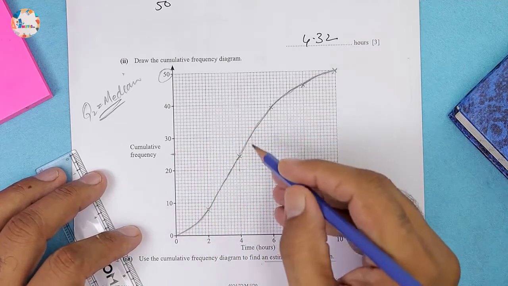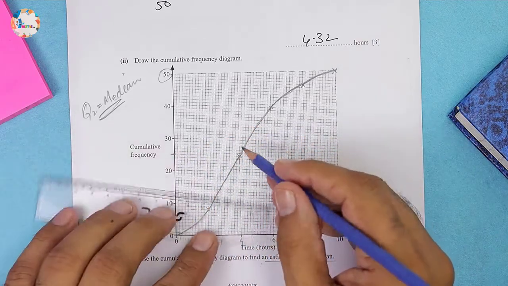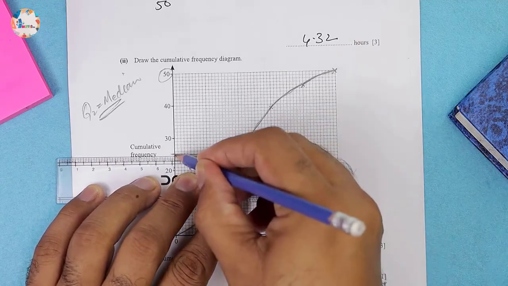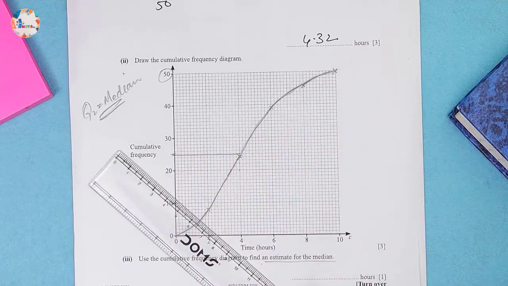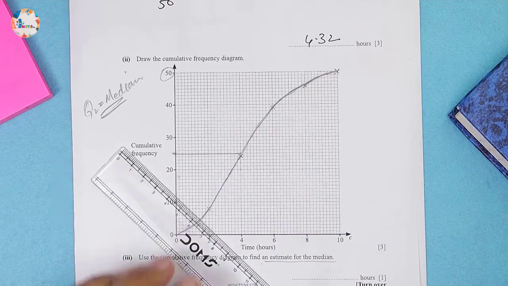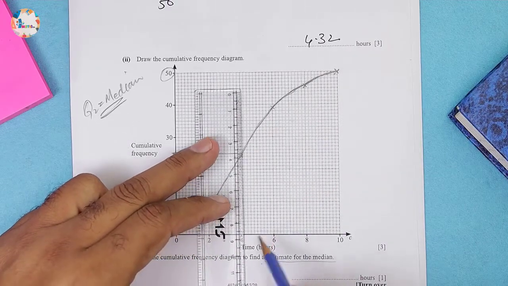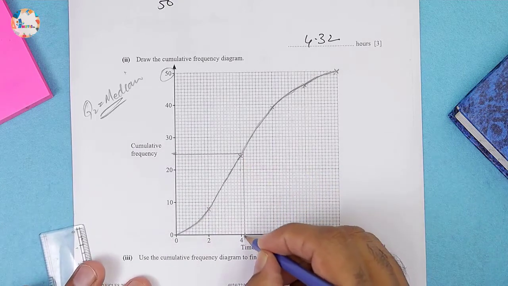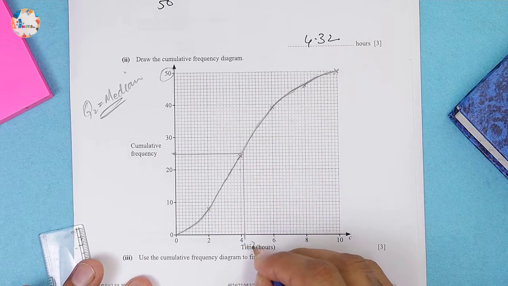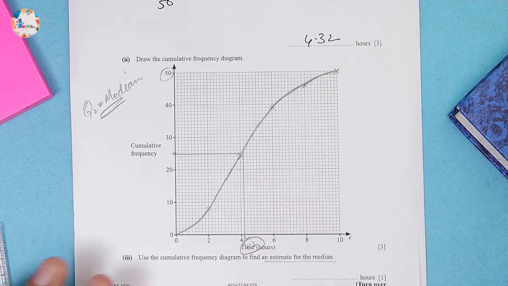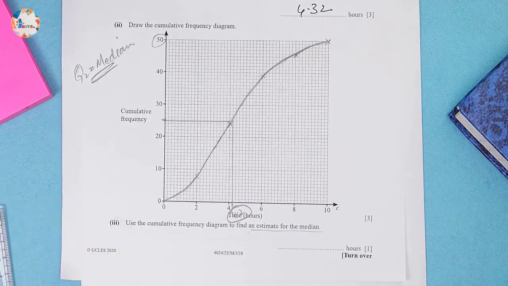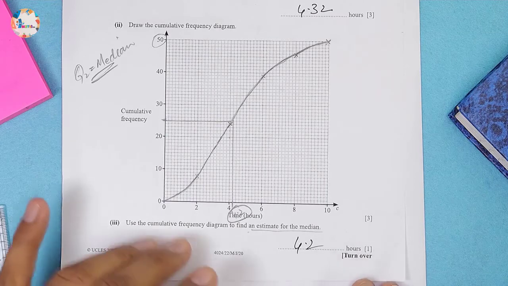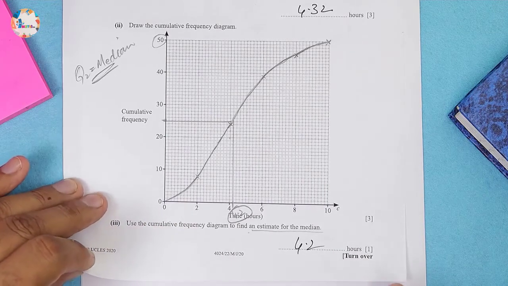So 25 will be this point, and we can check the reference for this point. This reference will be from here, and this will be from here. We can join up with this one, so this reference will be 4.2. So we can write the answer as 4.2 over here. This will be our answer for this one.